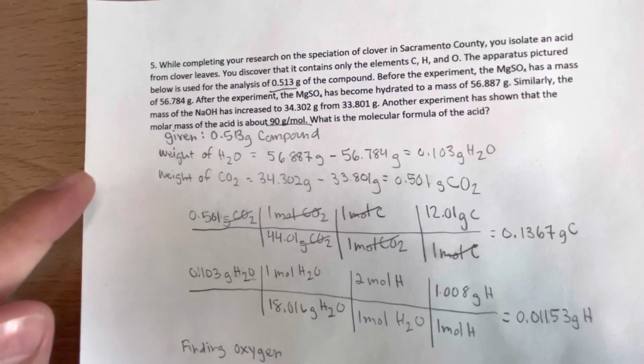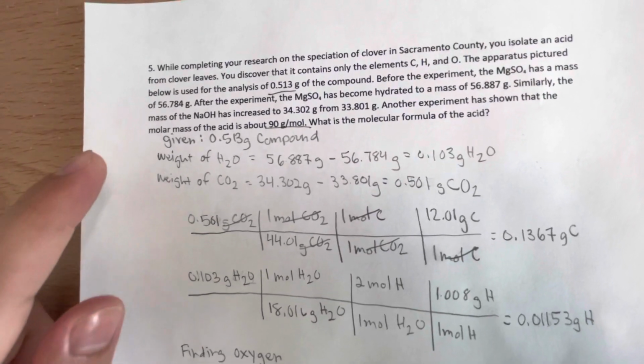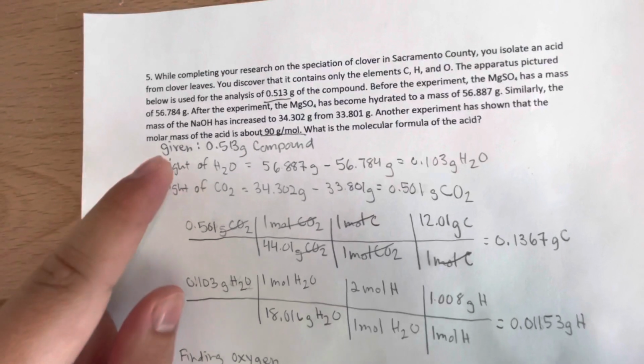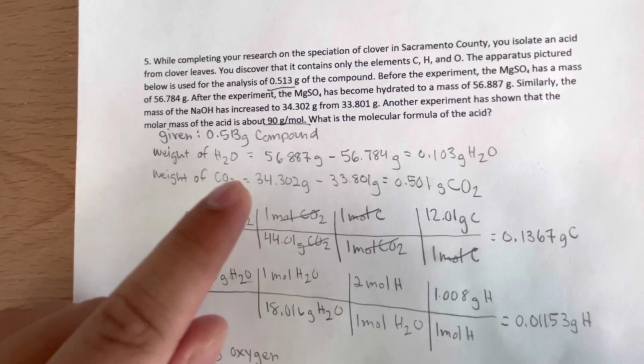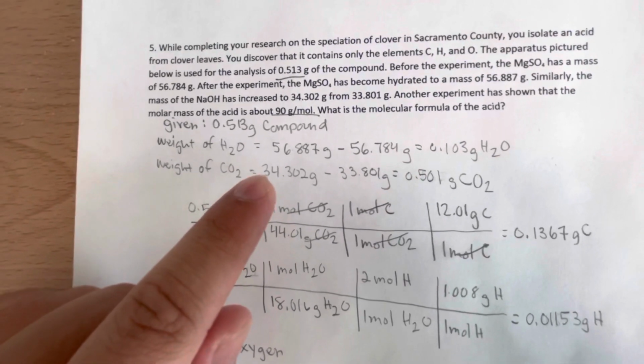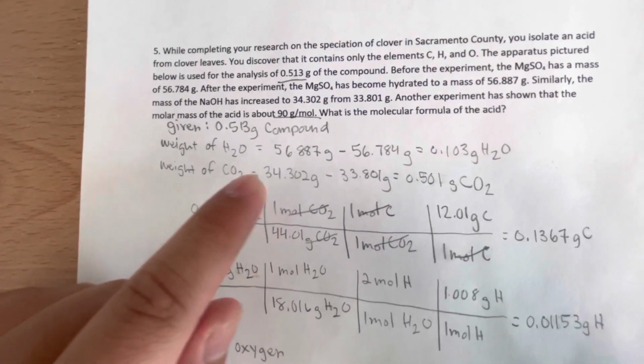It also stated that, similarly, the mass of NaOH has increased to 34.302 grams from 33.801 grams.